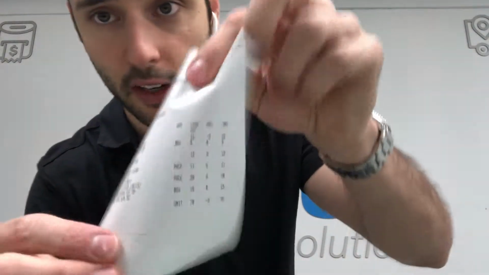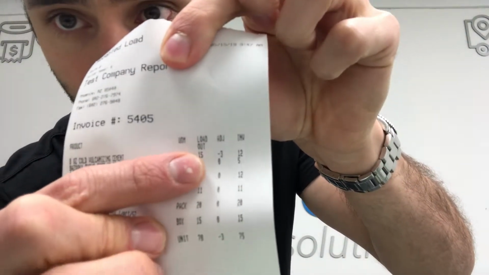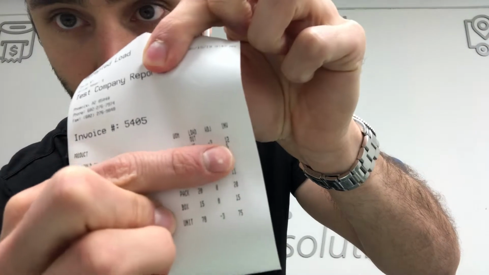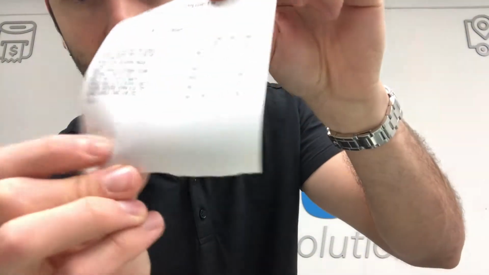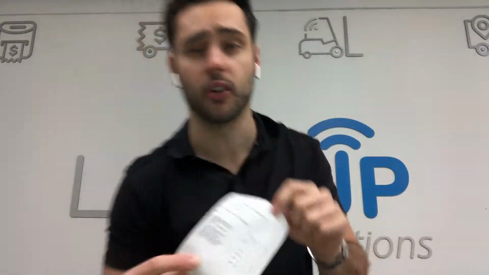So here you go. Here's the printout. You can see right here I started with 15, took off 3, and now I'm leaving with 12. Okay. So I sign right here, and I leave this for the person in the warehouse. Okay. So that's one way to add product to the truck, is by accepting the load.